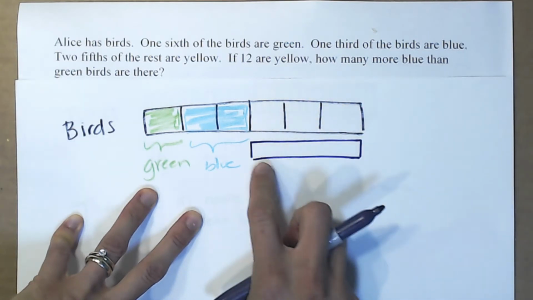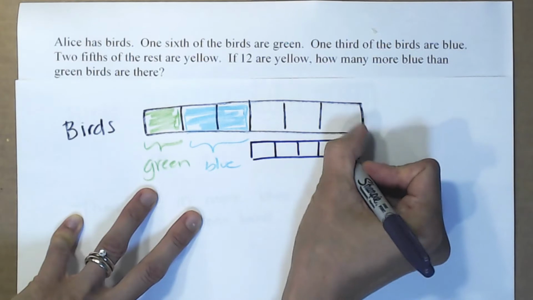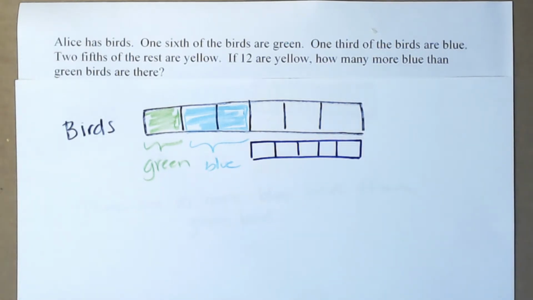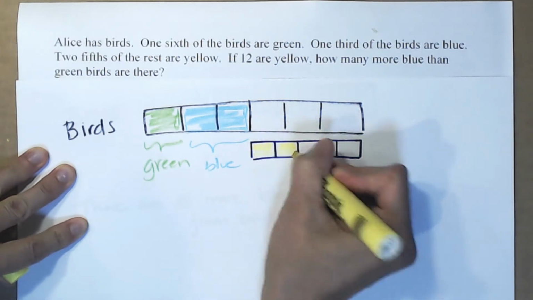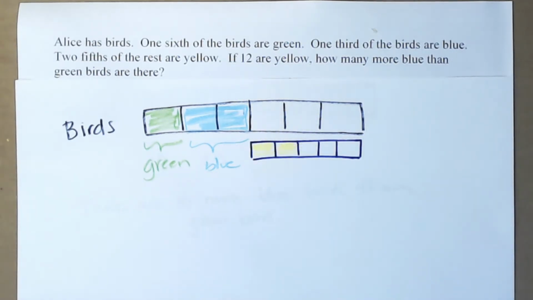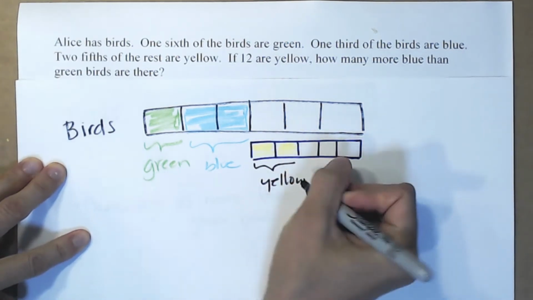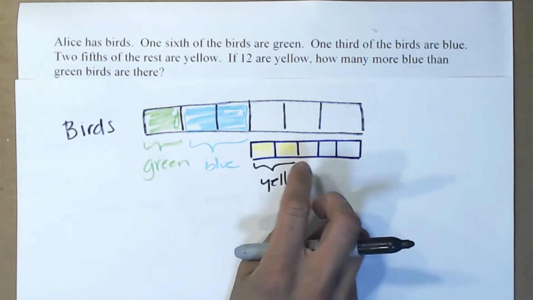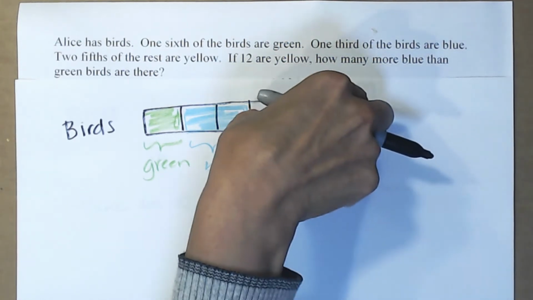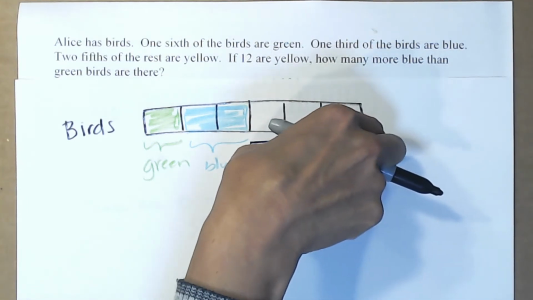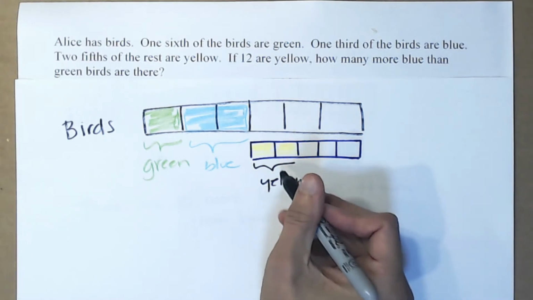So now I'm going to divide this bar model into fifths. And I'm going to show that 2 of those fifths are yellow. Okay, so those are the yellow birds. So 2/5 of the rest are yellow. So this drawing does represent this. This is the rest. We're just redrawing that section using different partitions. 2/5 of the rest are yellow.